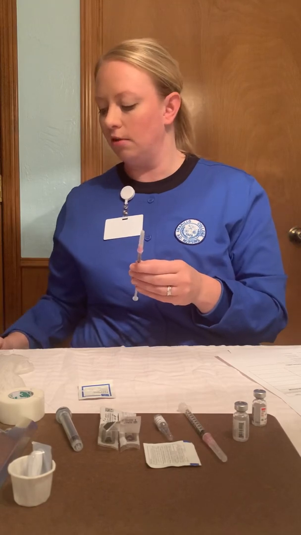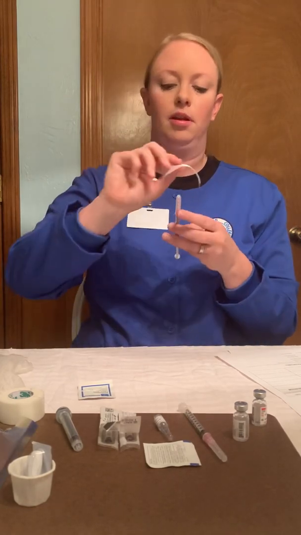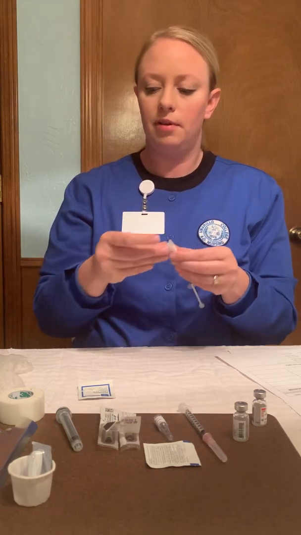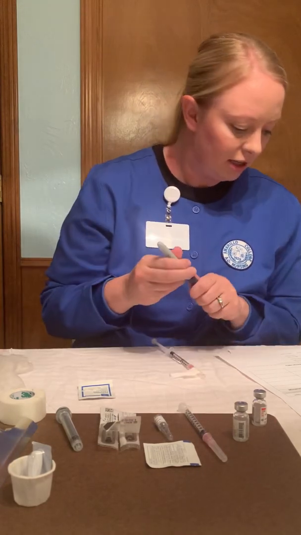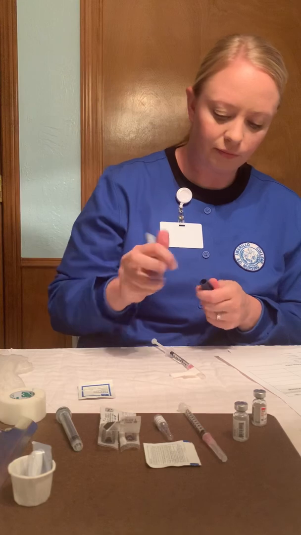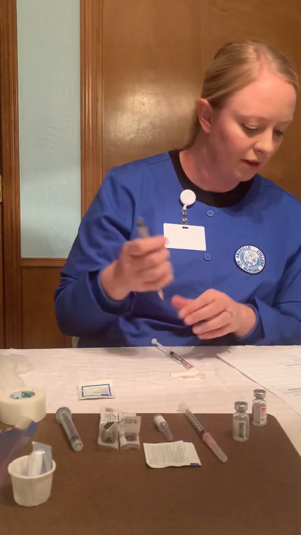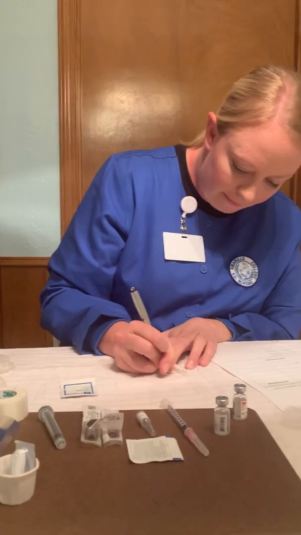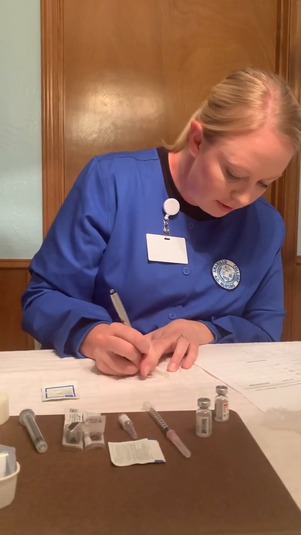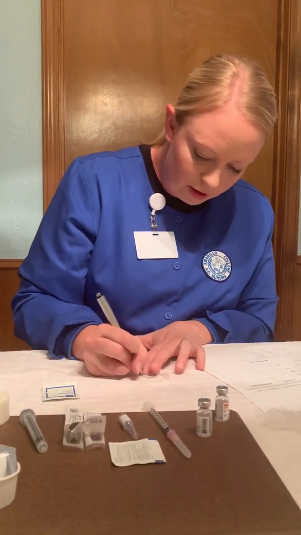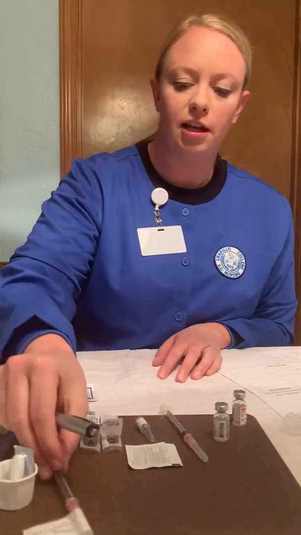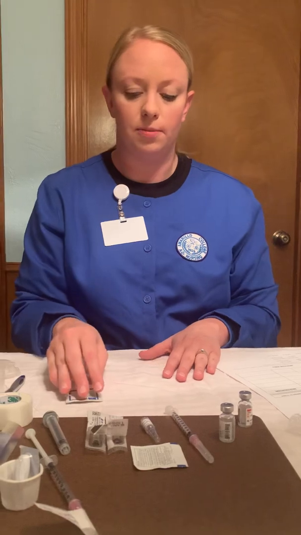Then we will label the top up here with our tape, and we will add on here that we have heparin, 5,000 units per milliliter, and we will put that on our cart so it will be prepared to transport.